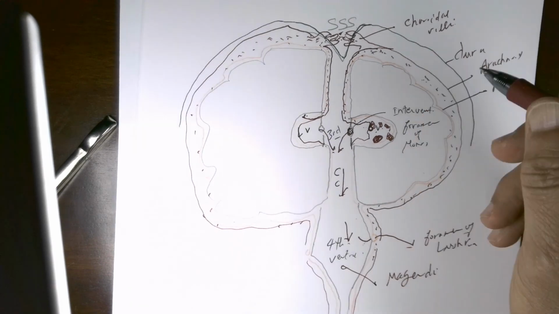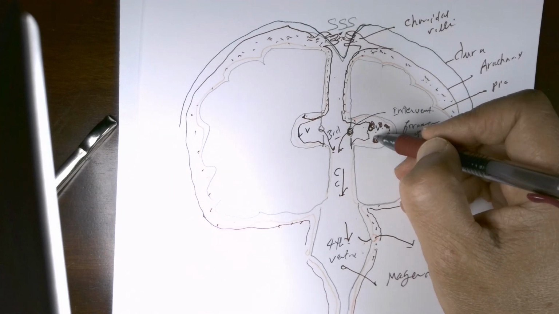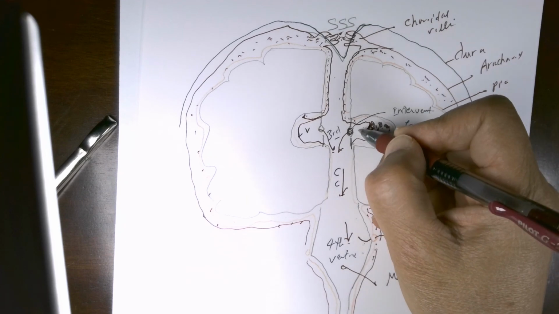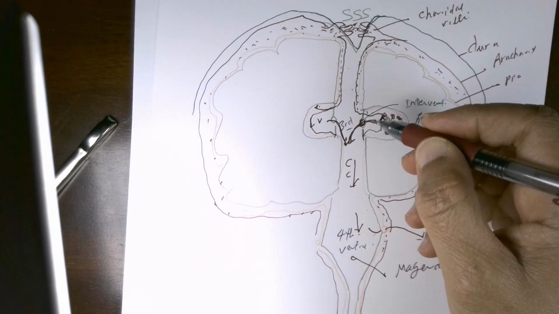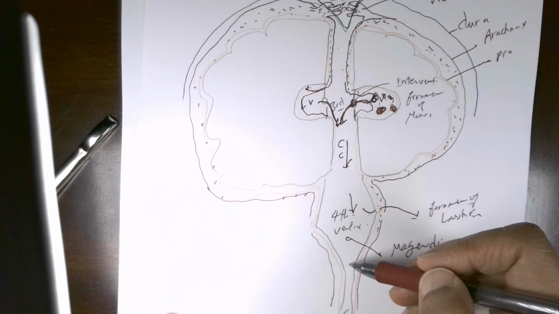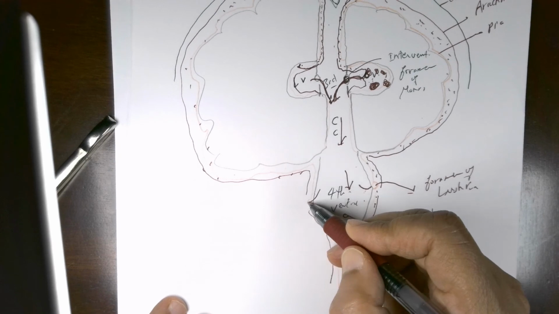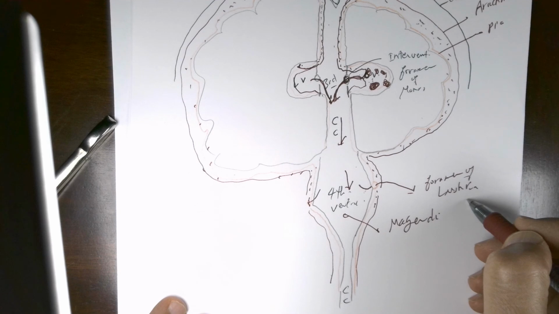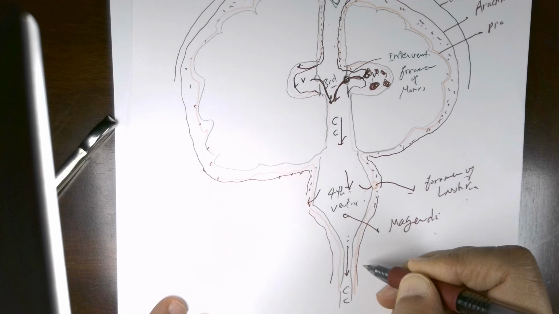Okay, so subarachnoid space again, if you remember, the choroid plexus will form CSF in the lateral ventricle, circulating out of the lateral ventricle, going through the foramen of Monro or interventricular foramen to the third ventricle, central canal, fourth ventricle, and then from the fourth ventricle it has two directions: to the subarachnoid space through the three foramina of Luschka and Magendie, and a portion of it goes down to the central canal of the spinal cord.